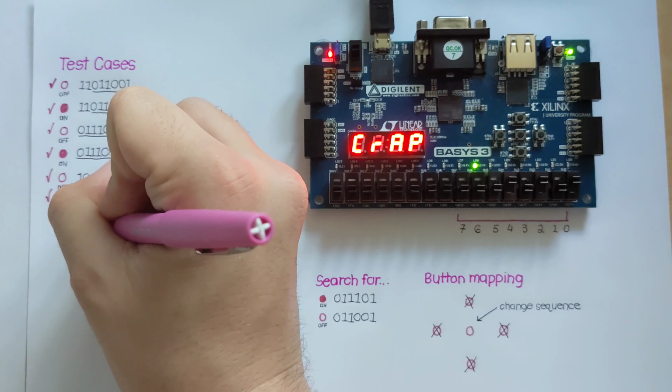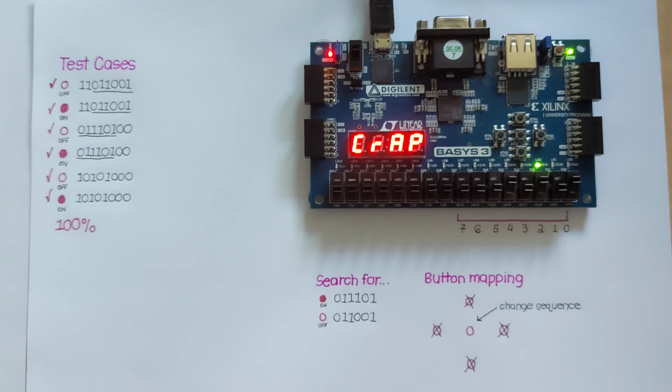And just to reiterate, it will say "crap" when there's no sequence found. It will say "cool" when there is one found. And that's the end of the test cases.